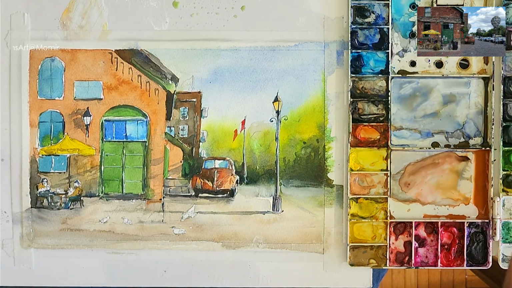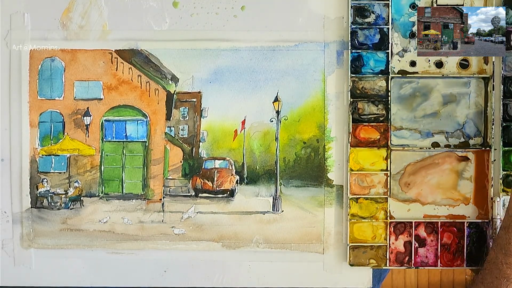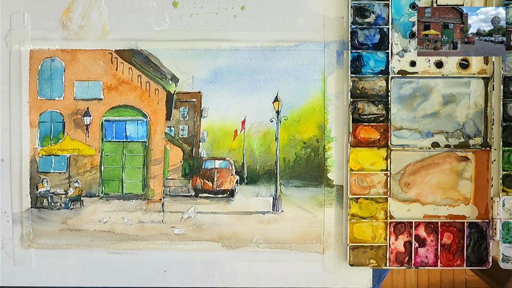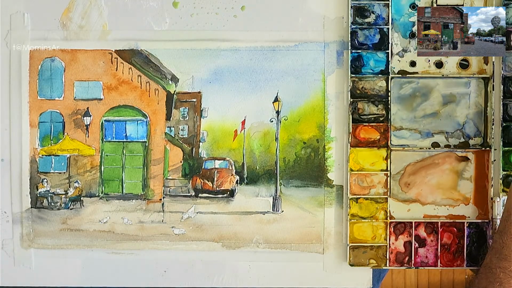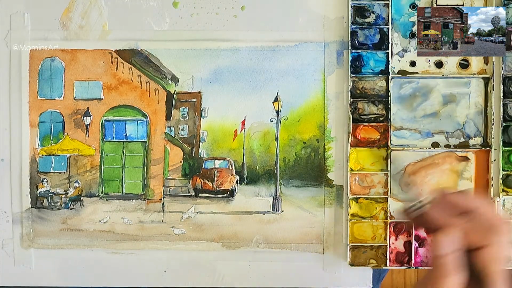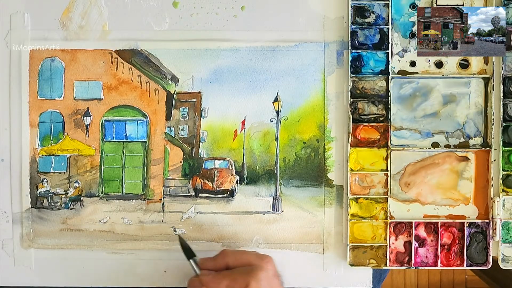Let's get some gray color. I will create this pigeon with the same brush. I'm using the same brush. I have a bad habit. I use the same brush sometimes. I don't change it, although it's working fine, right? So I don't want to change it.